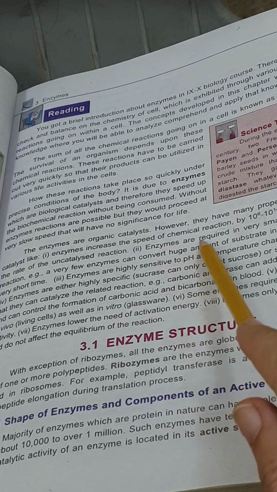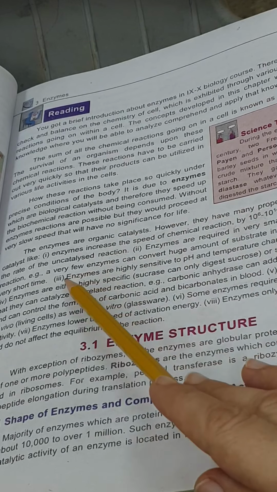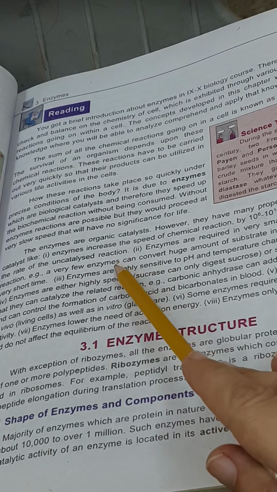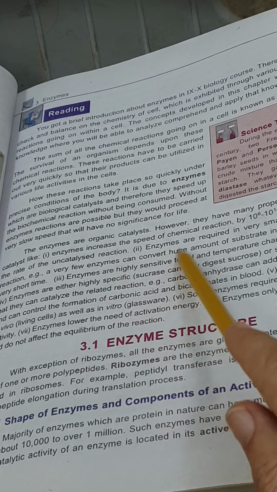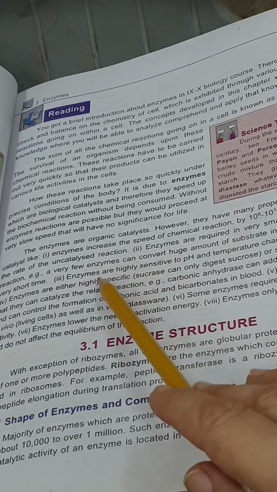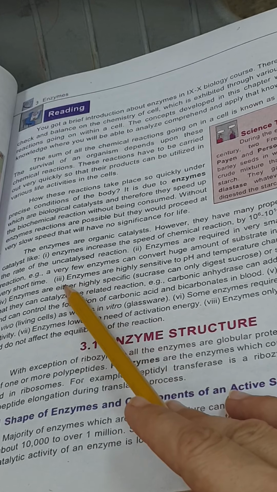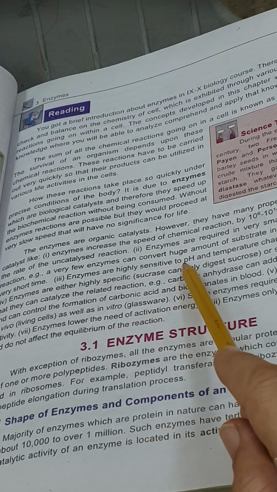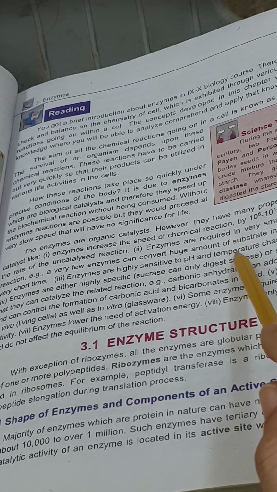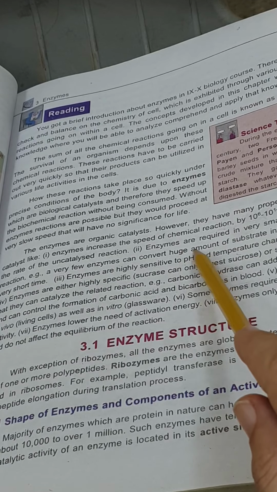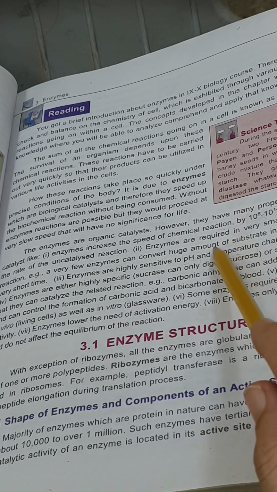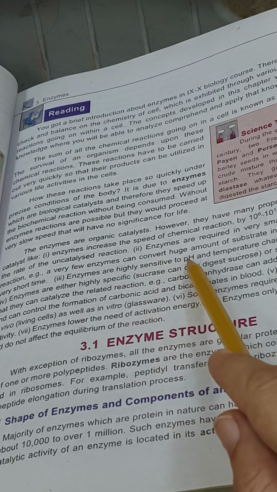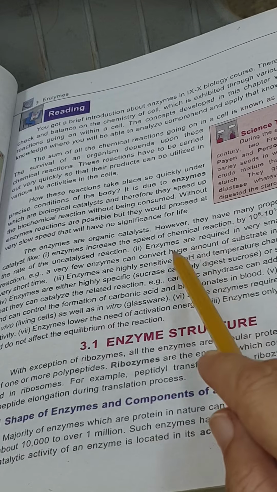Number 2 is that enzymes are required in very small amounts. A very small amount of enzyme can accelerate or catalyze a huge amount of substrate. It means that not much quantity is required for the chemical reaction. And enzymes are highly sensitive to pH and temperature. If the pH or temperature increases or decreases, it affects the activity of the enzyme, which we will discuss later in detail.